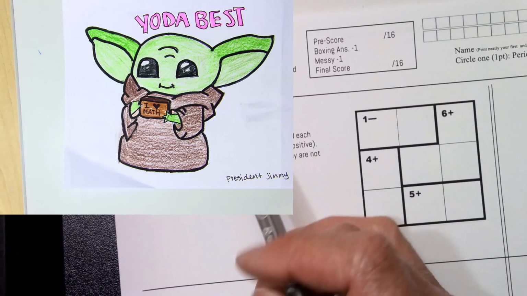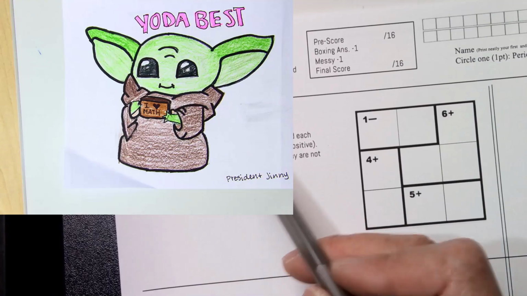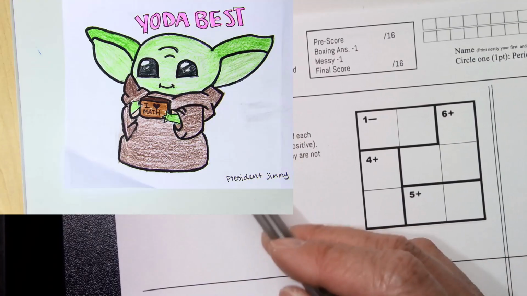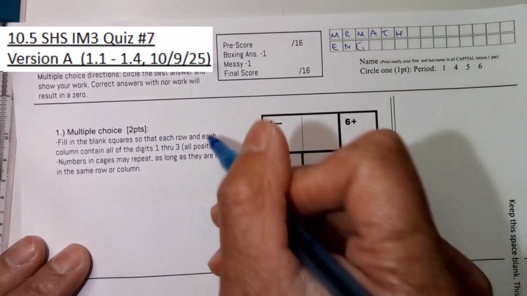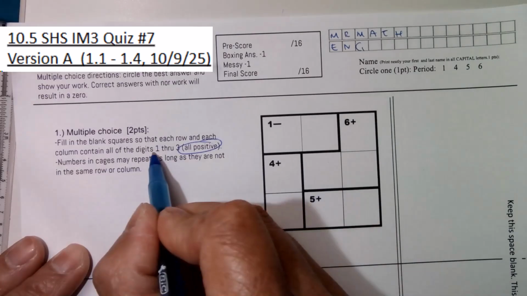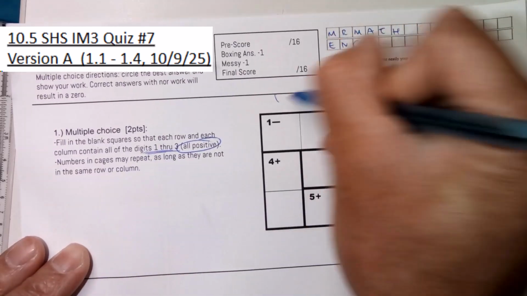This is Mr. Ng going over the quiz on 10.5, quiz number 7, 1.1 to 1.4. This is version A, October 9, 2025. Remember, they should all be positive, and you're only using the digits 1, 2, and 3.